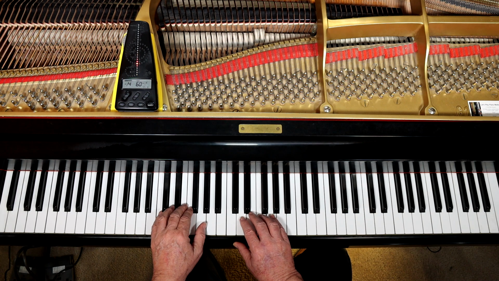Let's play this together slowly and check the notes and the rhythms. I'd say I'm not doing dynamics, but there aren't any dynamics. So I'll give us 4 counts. 1, 2, ready, go.